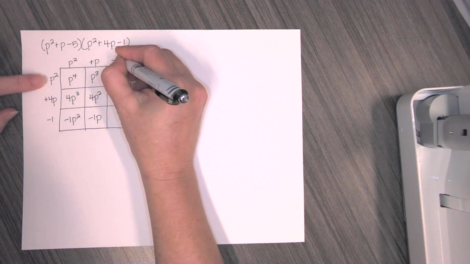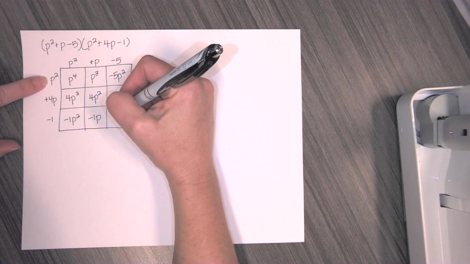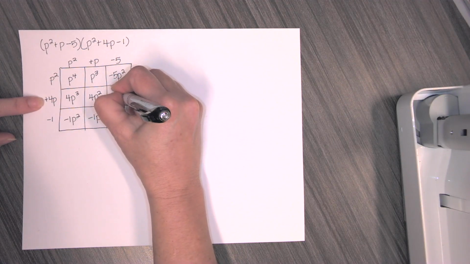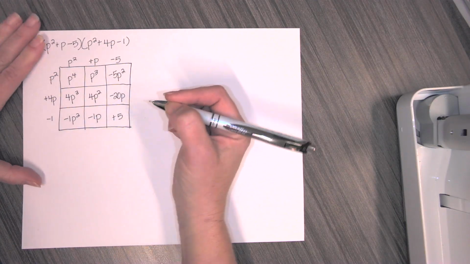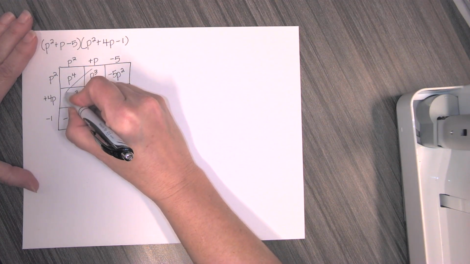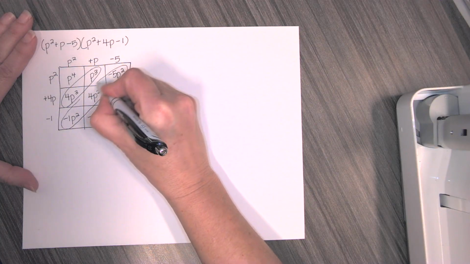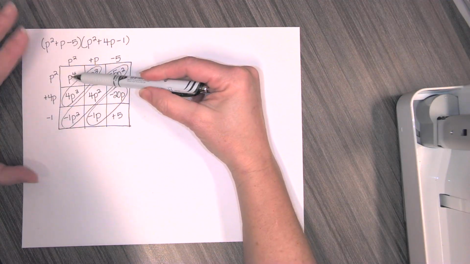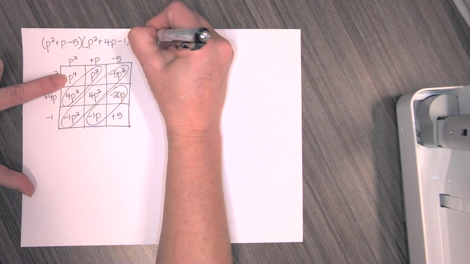Now we're coming down this column. Negative 5 times p squared is negative 5p squared. Negative 5 times 4p is negative 20p. And negative 5 times negative 1 is positive 5. Now, it looks like we have a lot going on, but the nice thing about using the box method is that our like terms are usually on the diagonals, so you can find them pretty easily to combine those. All right, so we'll start from here, and our answer will be p to the 4th.